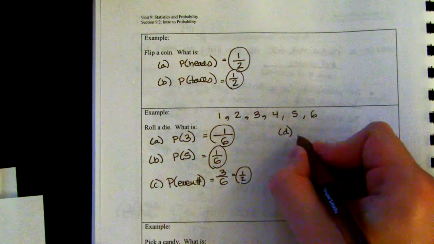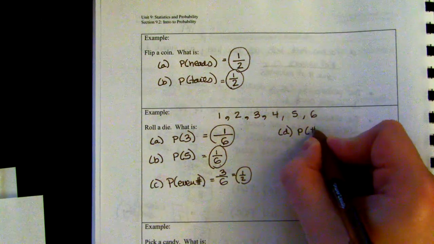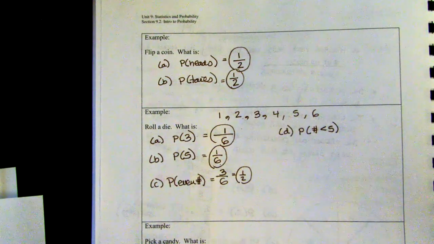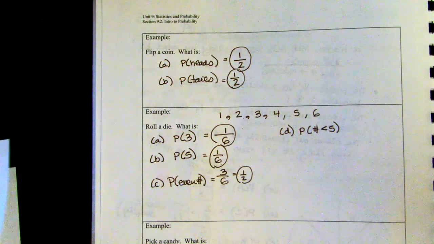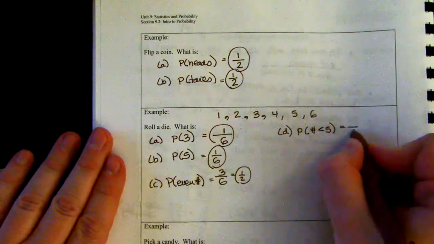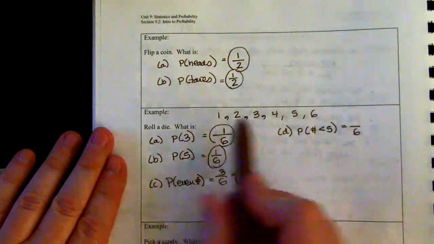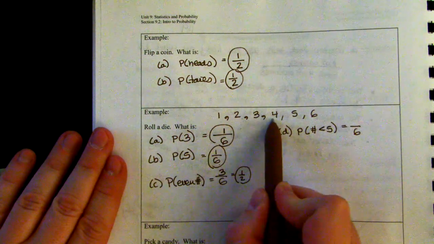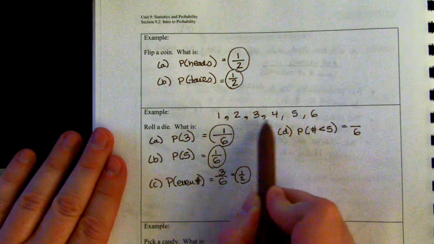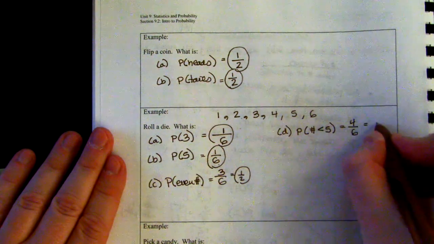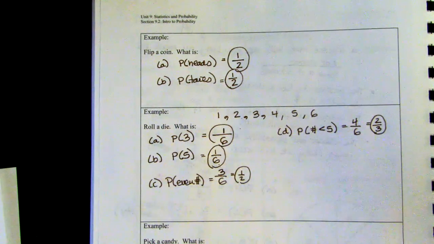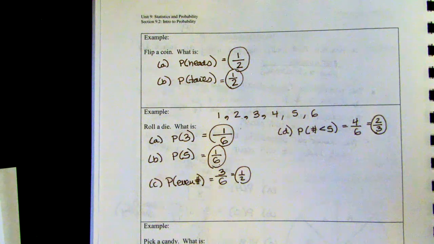Part D. The probability of getting a number that is less than 5. See what you can do here. Still have 6 numbers. How many of these numbers are less than 5? Well, 1 is, 2 is, 3 is, 4 is. I said less, I didn't say less than or equal to, so 5's not going to count. So I have 1, 2, 3, 4. 4 out of 6. That's going to give us 2/3.